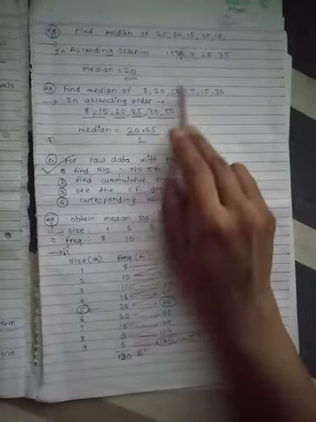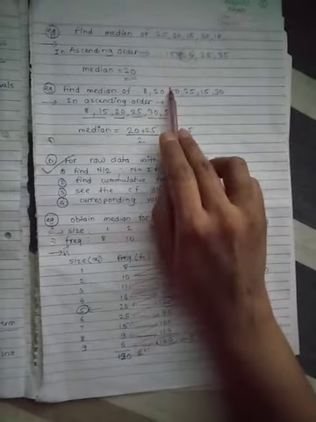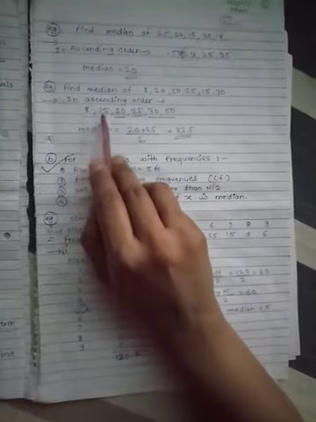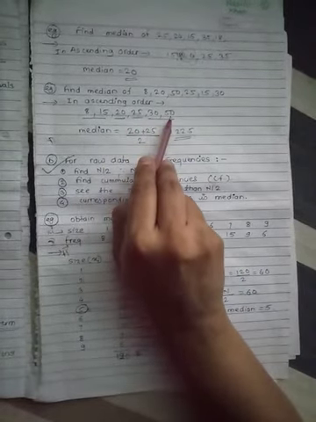The next example: find the median of the given values. Write these values in ascending order: 8, 15, 20, 25, 30, 30, 50.